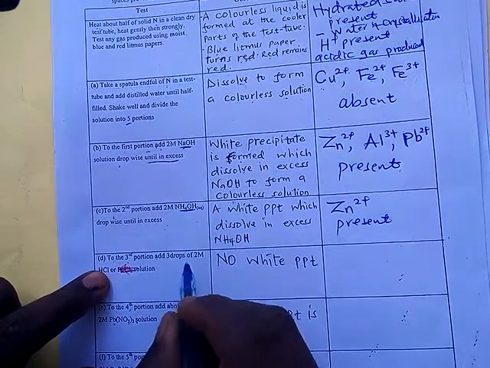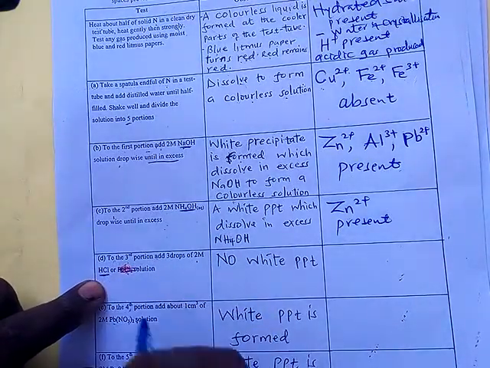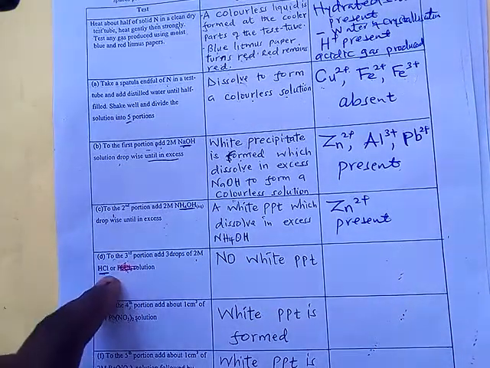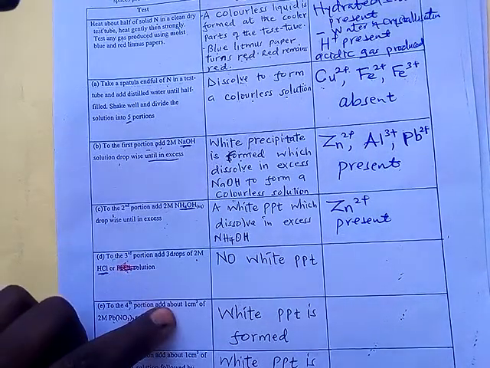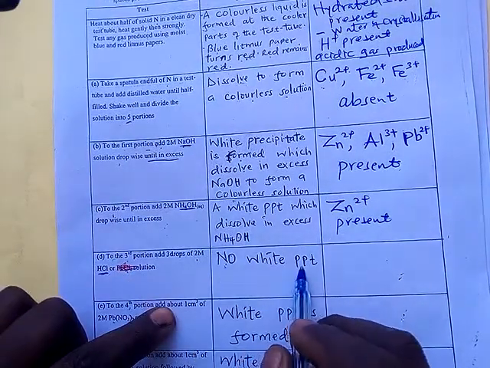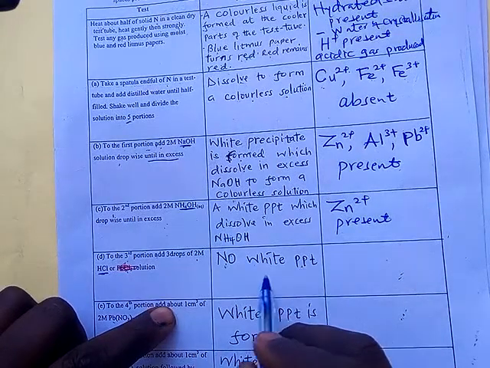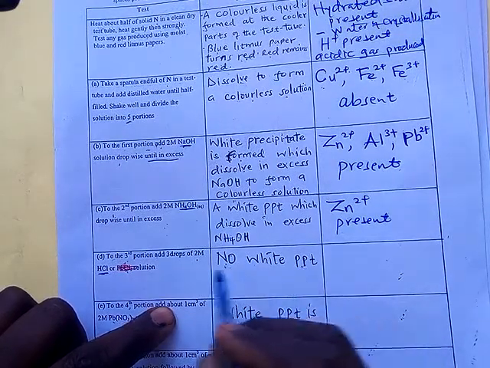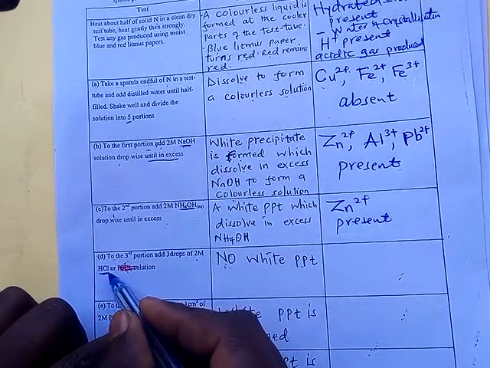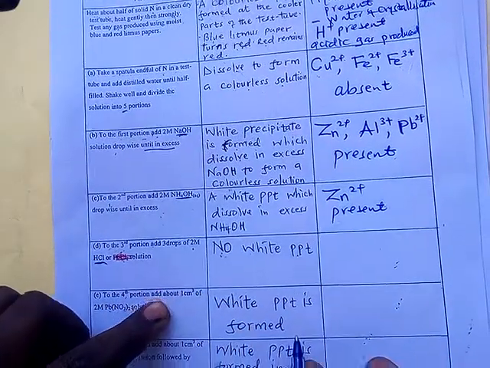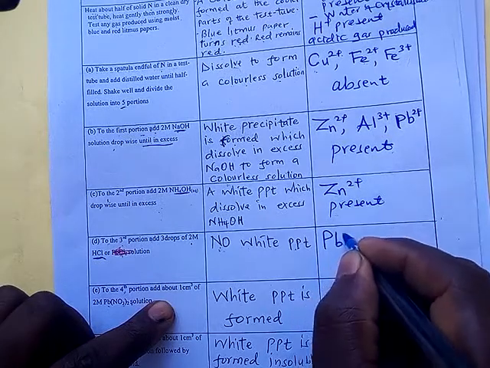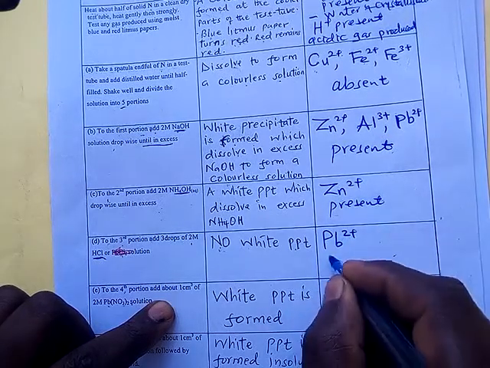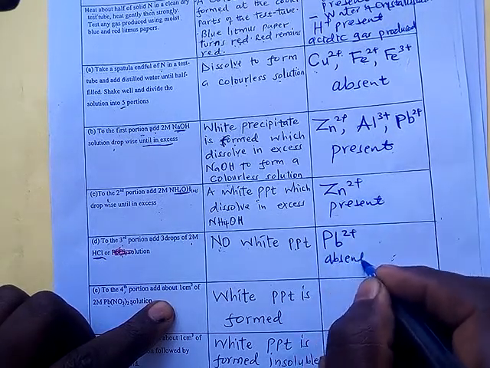To the third portion, add 2 drops of HCl. Here we are concerned about the chloride ions. There is no white precipitate, so the lead ions are absent.